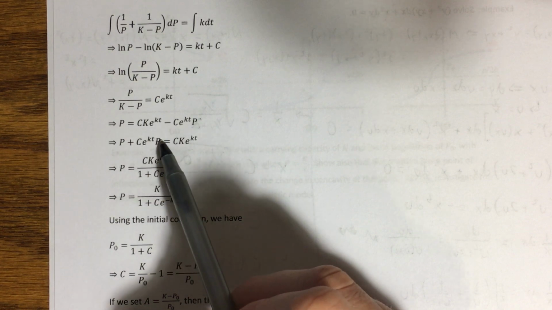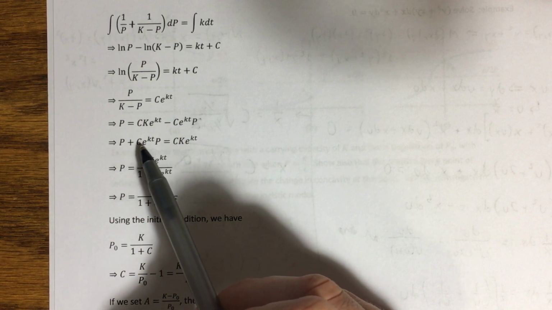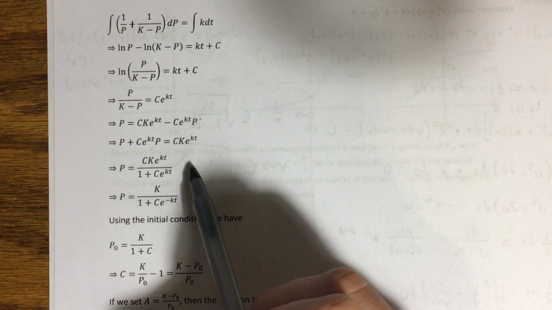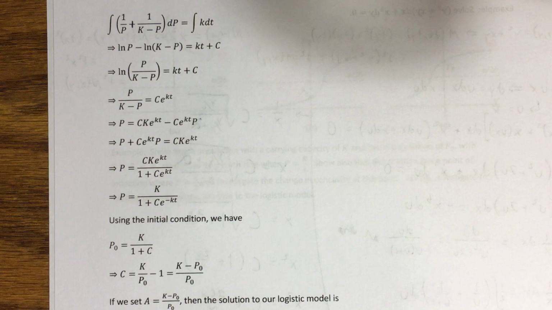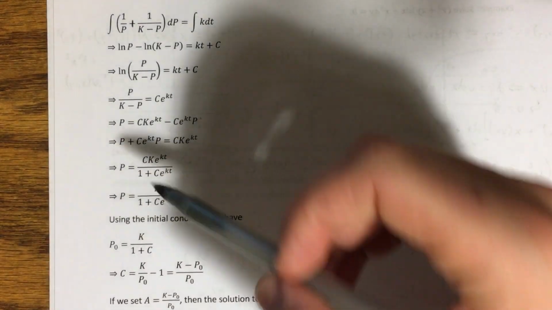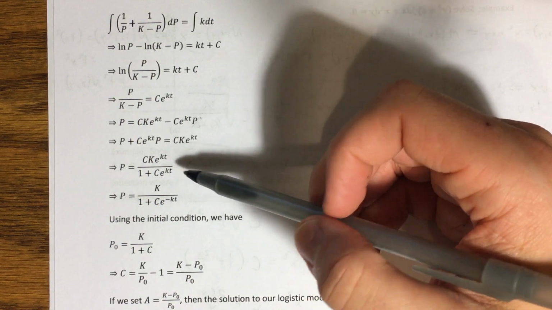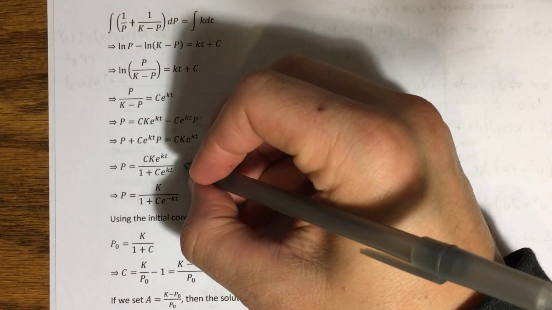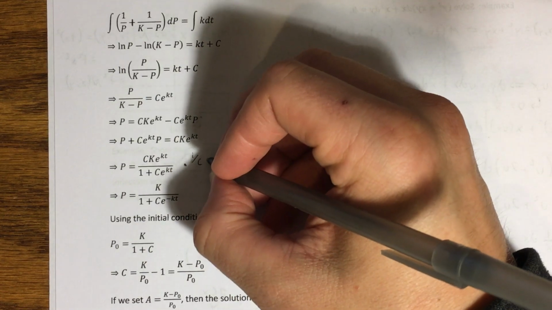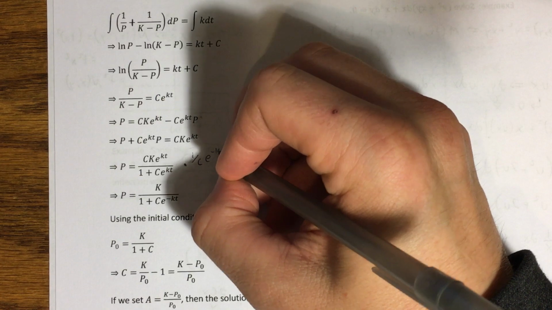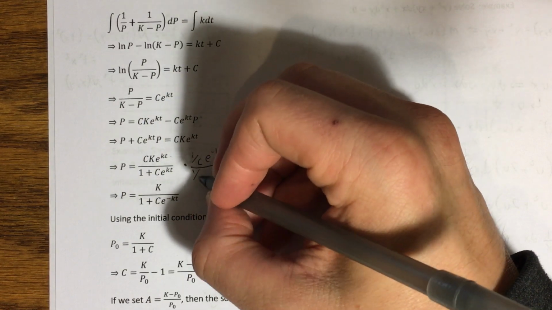To get from here to here, I would factor a p out of both of these terms and then divide by 1 plus c e to the kt, because that's what would be left. That leaves me with this right here, okay? And technically I could leave it in that form, but I'm seeing a lot of commonality between this term and that term. So what I'm going to do is multiply everything by 1 over c times e to the negative kt. Basically that cancels the c and the e to the kt out, right?